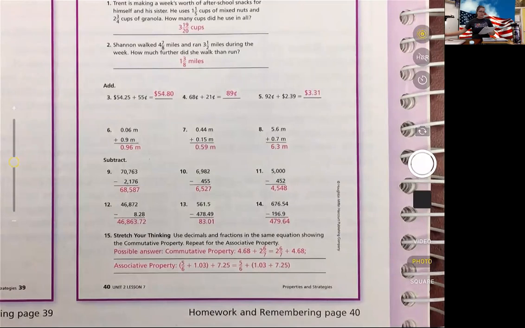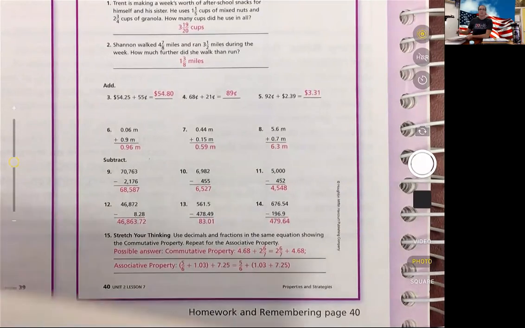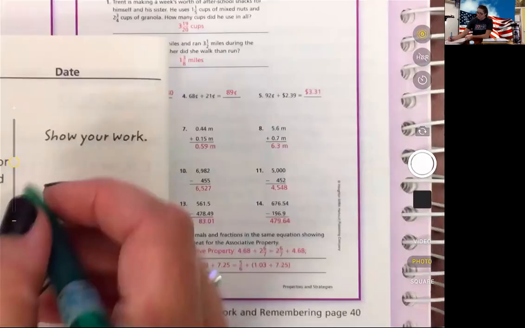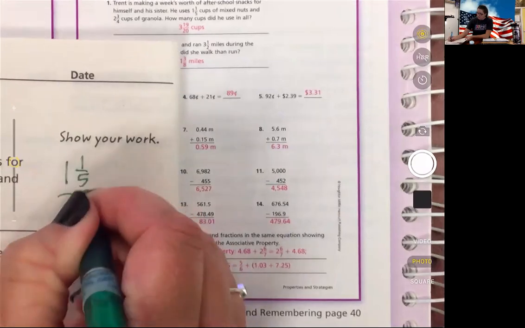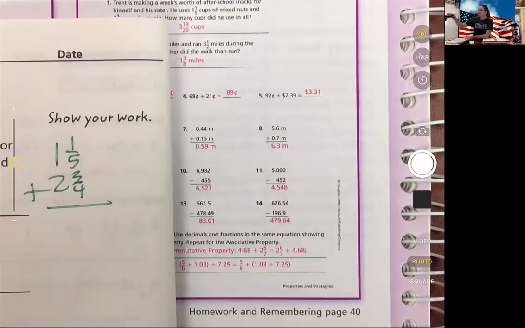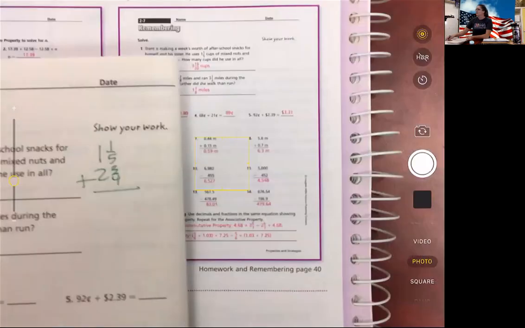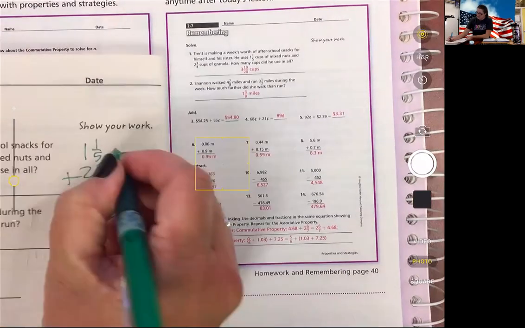Number 1 said Trent is making a week's worth of after-school snacks for himself and his sister. That's awfully nice of Trent. He uses 1 1/5 cups of mixed nuts and 2 3/4 cups of granola. How many cups did he use in all? So we're adding on that one. So 1 1/5 plus 2 3/4. I need to find that common denominator. Let me slide this over so you guys can still see answers. In this case, it's going to be 20, right?